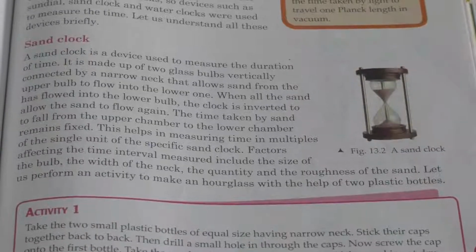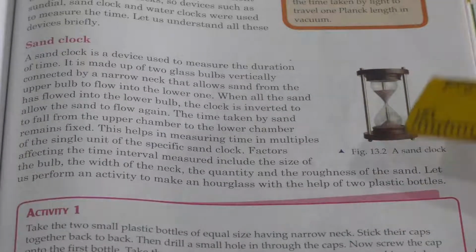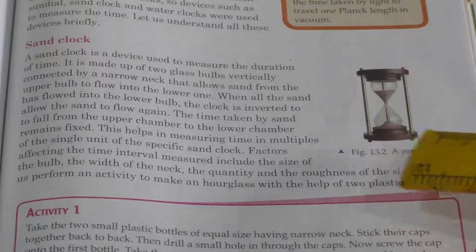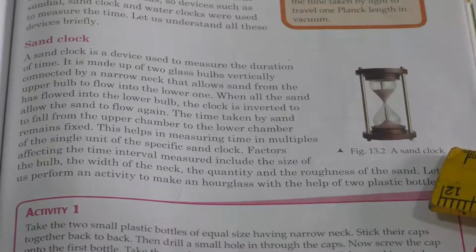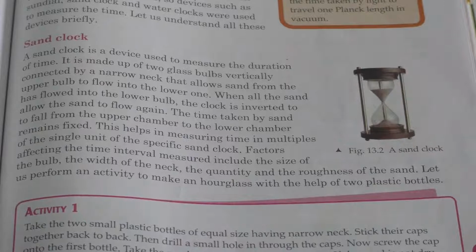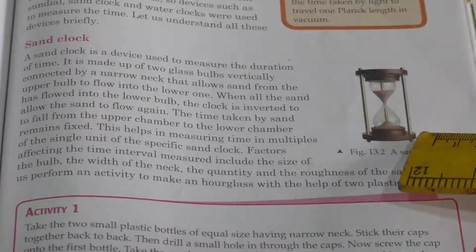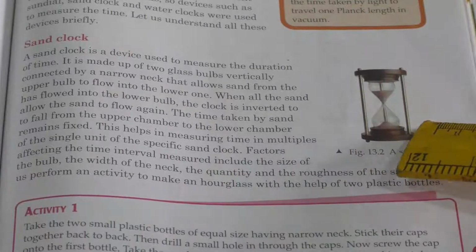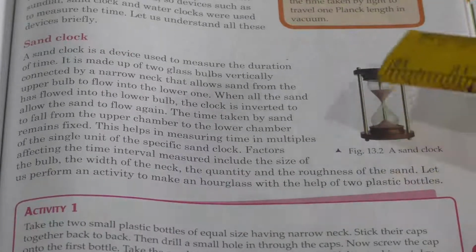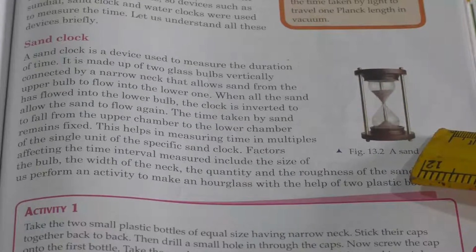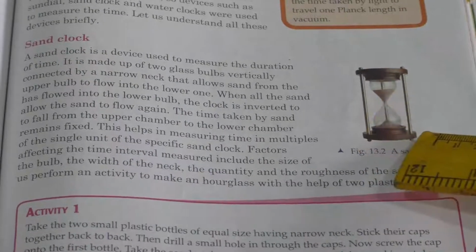Yes children, now you can have a look at the picture of a sand clock at page number 187. You can see the picture. So this is the sand clock. So with this they were finding out the time. How? We are going to learn about that.